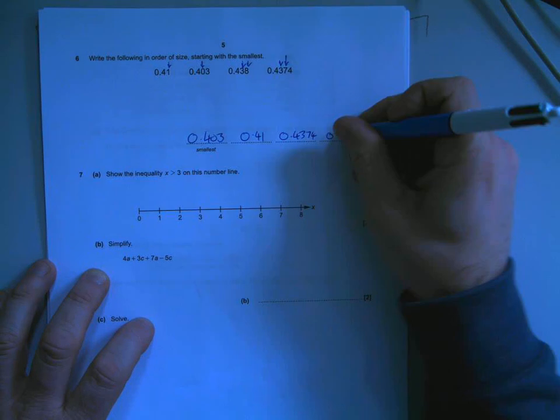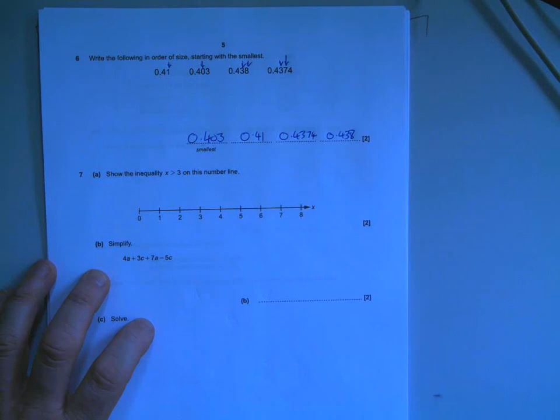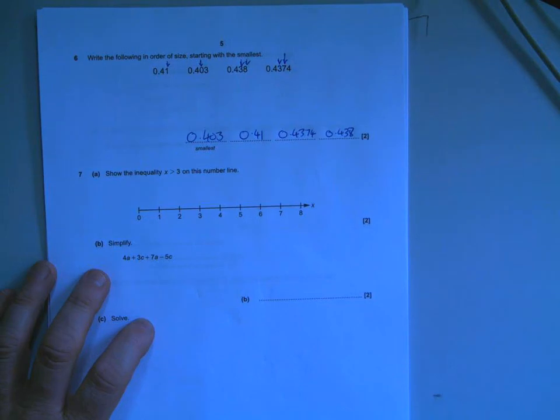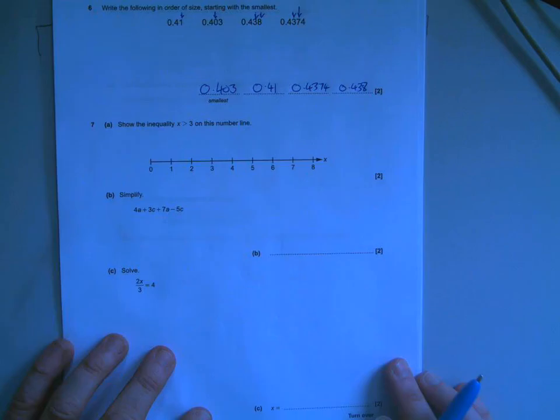Job done. Now be very, very careful with that. Do not read these numbers as 0.403, 0.41, 0.4374. If you do that, you will get it wrong. They are individual decimal places. Incredibly important.